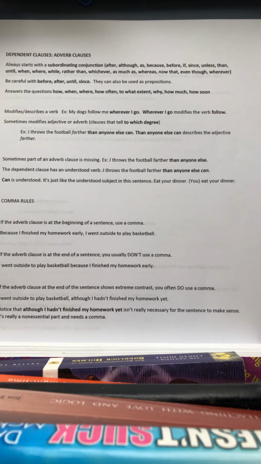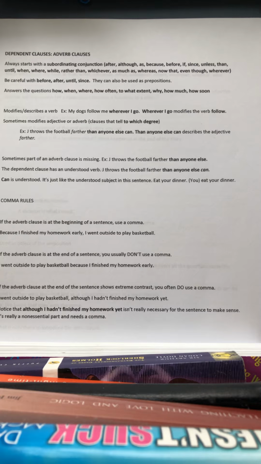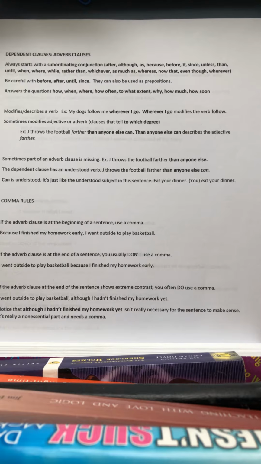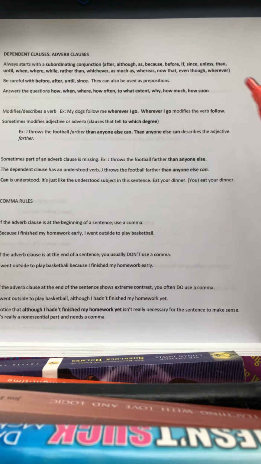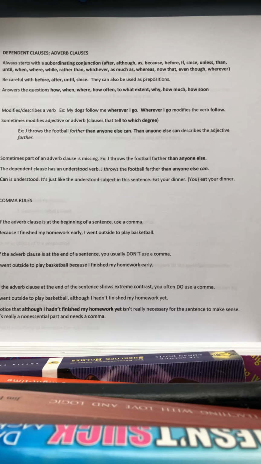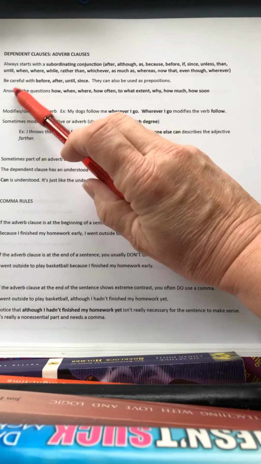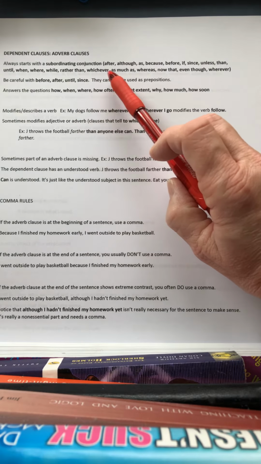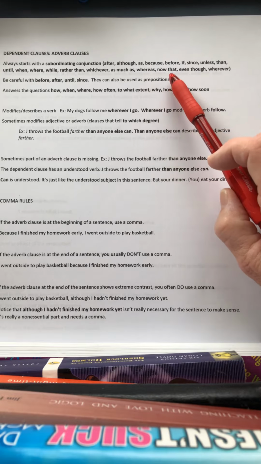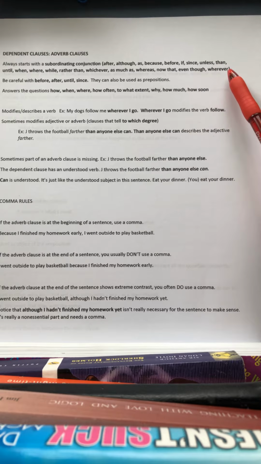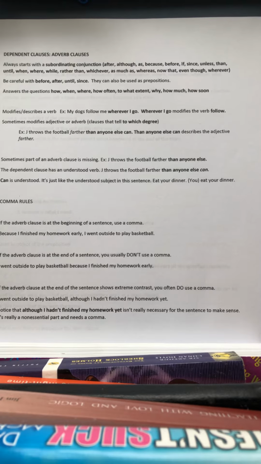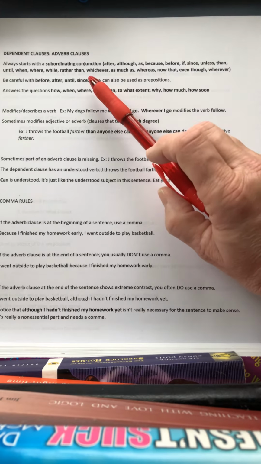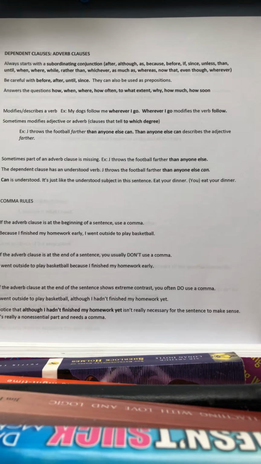Some of the subordinating conjunctions you'll see are after, although, as, because, before, if, since, unless, than, until, when, where, while, rather than, whichever, as much as, whereas, now that, even though, wherever. Be careful with before, after, until, and since. They can also be used as prepositions.